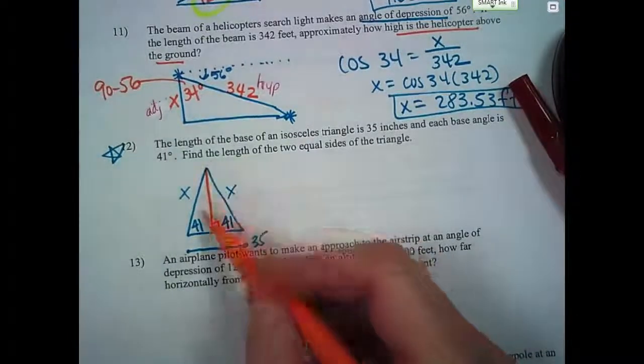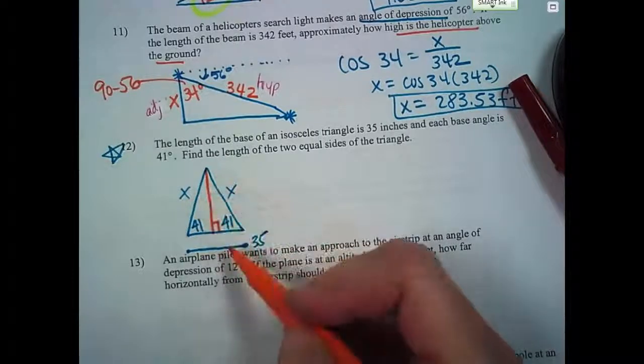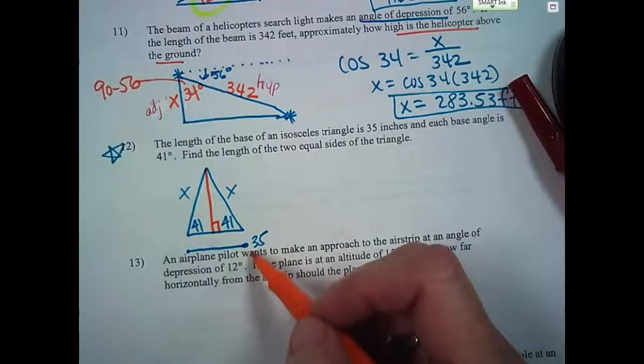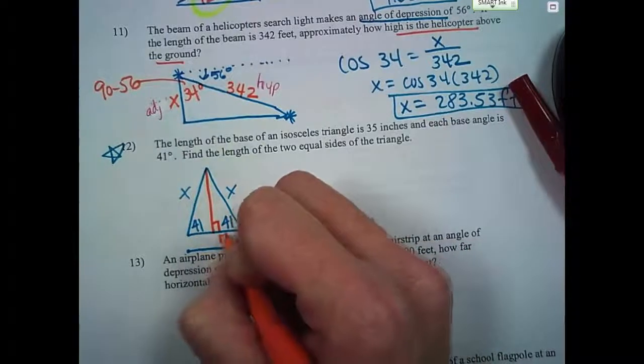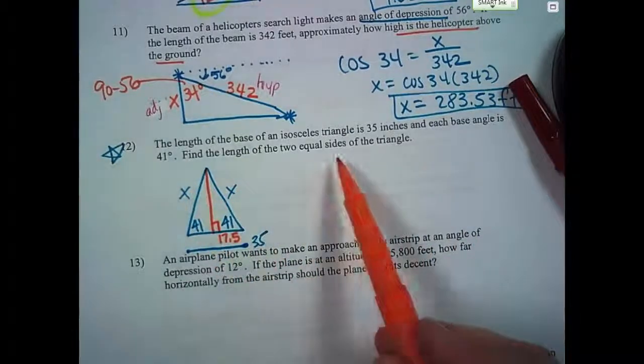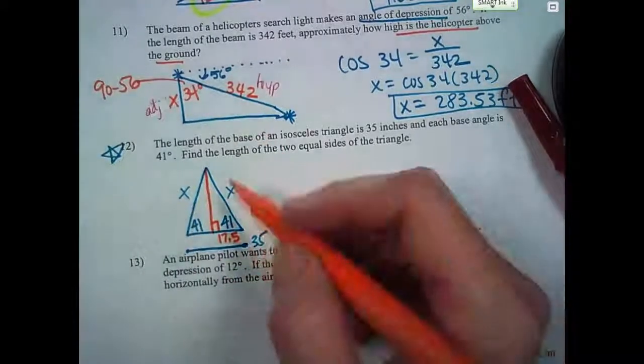Let's just look at this half. Because it's an isosceles triangle, and I cut this line in half, the whole thing was 35, and this side is only 17.5. Do y'all see it? And I want what measure? The adjacent, the hypotenuse, or the opposite? What measure do I want? Okay, look at the picture. It says, what are the two sides? So I'm looking for these two sides. So I'm looking for the hypotenuse.